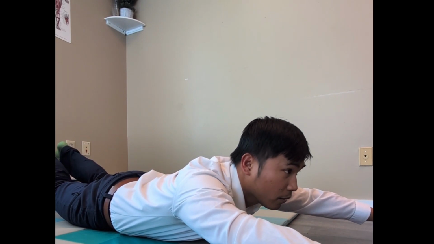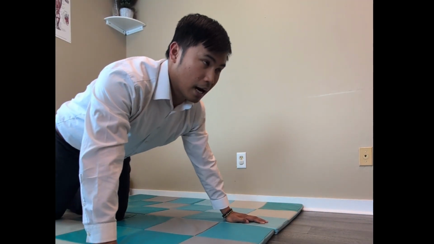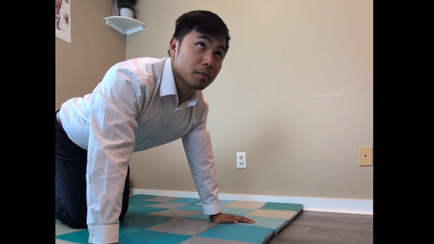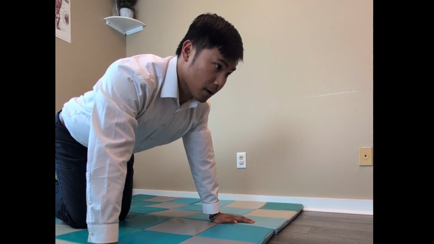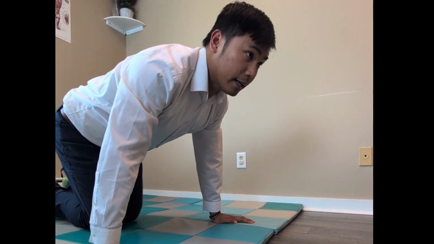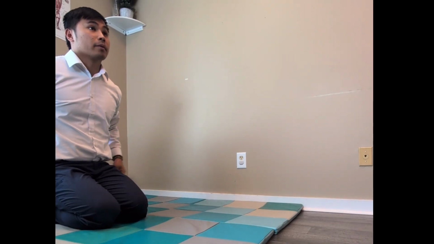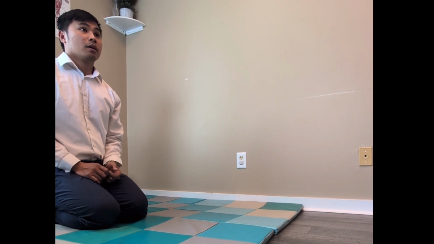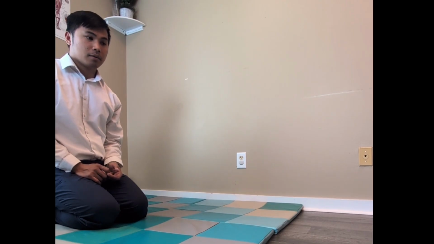So for however long they can hold it, you want to see 30 seconds by about 5 years old. They should be able to do 30 seconds of Superman pose. Reflex wise, that helps us with our flow of cerebrospinal fluid between the sacrum and the head, the brain, and the dura mater. Any questions with that? Landau.